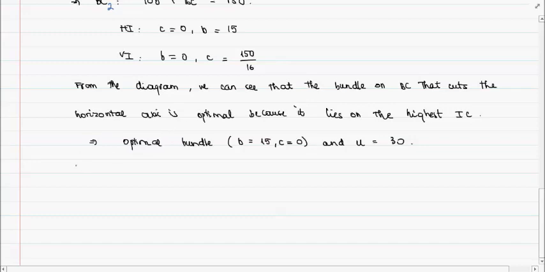However, one good way of finding the optimal bundle for the perfect substitute case is to compare the slope of the two lines. So I would just make a note over here.